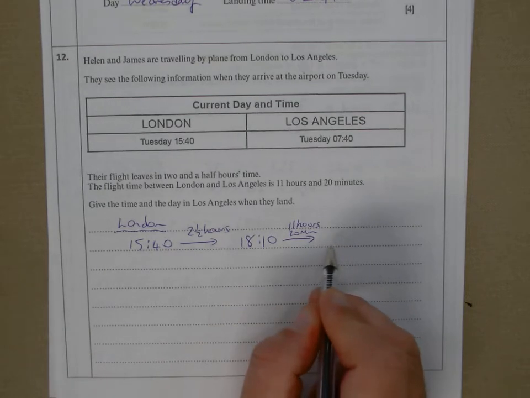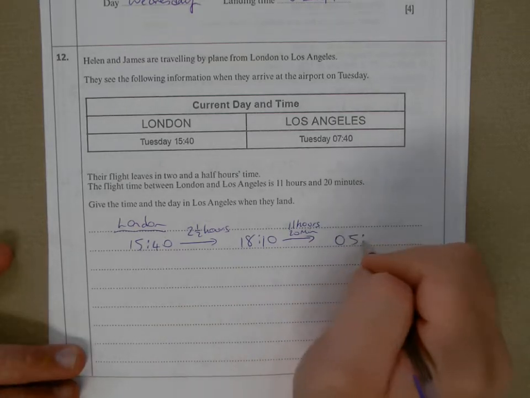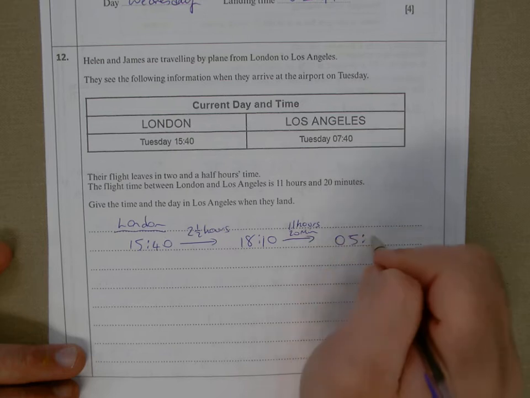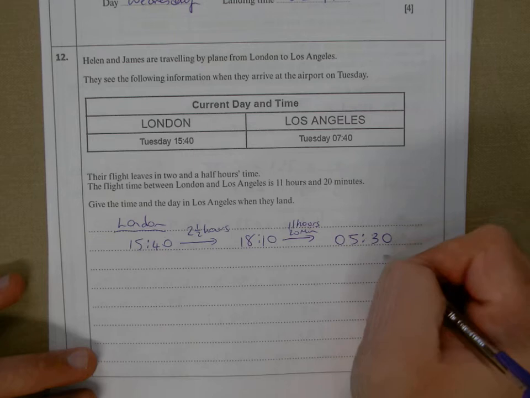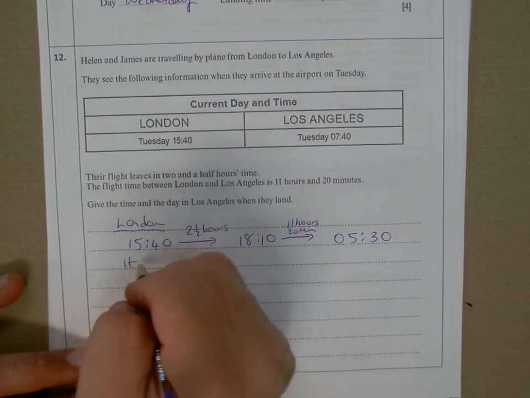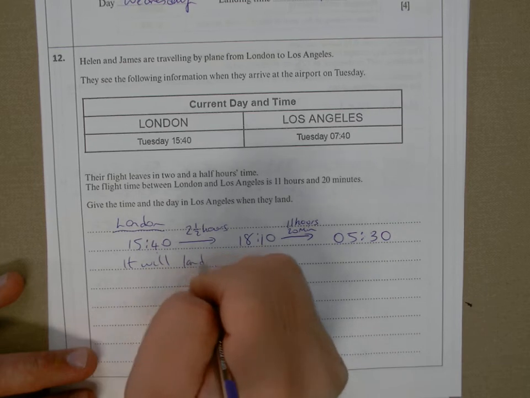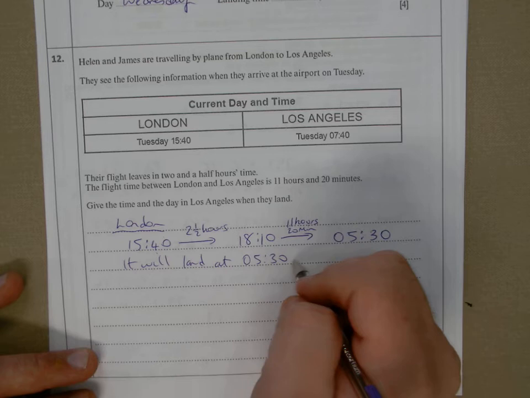because there's 24 hours in the day. If there's 24 hours in the day and I want it to be 29, that means there's an extra 5, isn't it? So it'll actually be 5 o'clock in the morning, so it'll be 05, and of course the 20 minutes as well, 30. So it will land at 05:30, and of course it's gone into the next day, so that'll be on Wednesday.